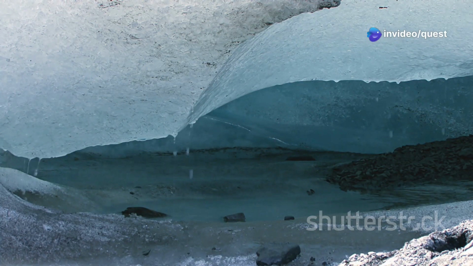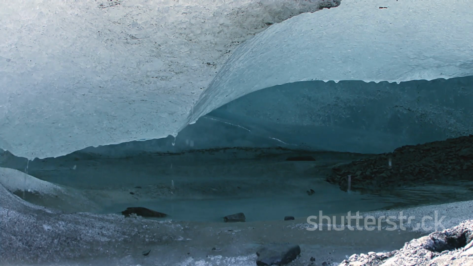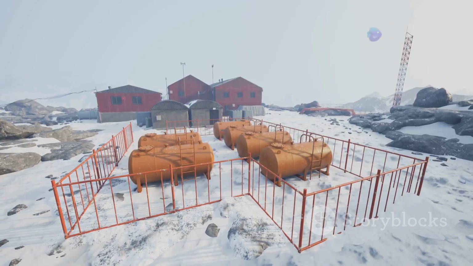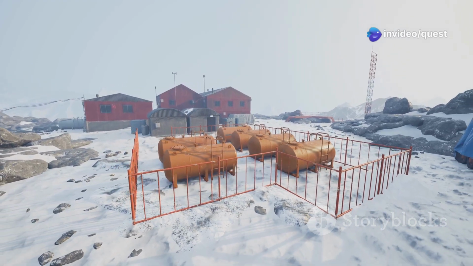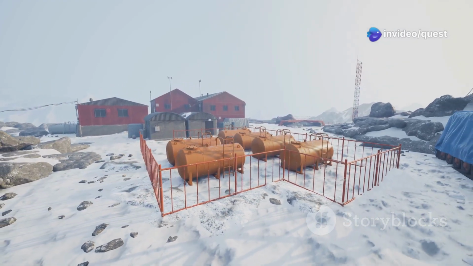By understanding the intricate details of glacier behavior, we can better prepare for the challenges ahead, safeguarding our environment for future generations. Stay tuned as we continue to explore the fascinating intersection of technology and environmental science.